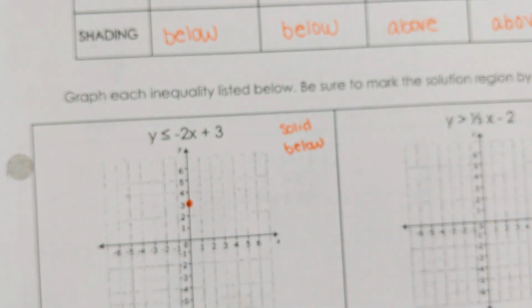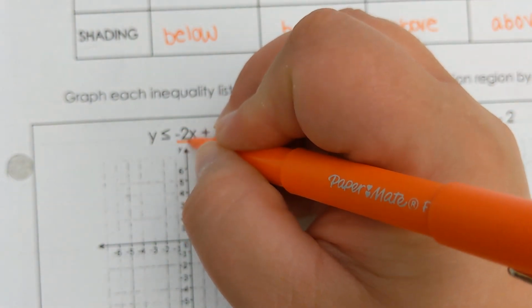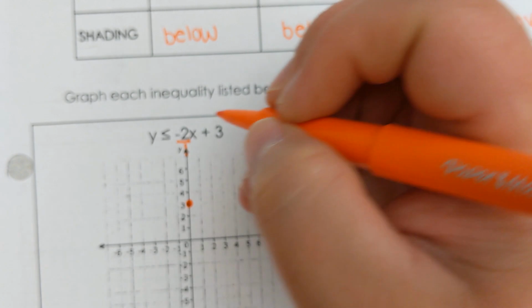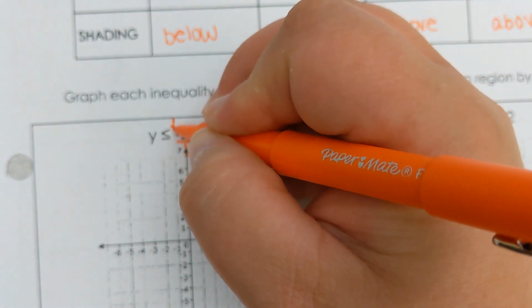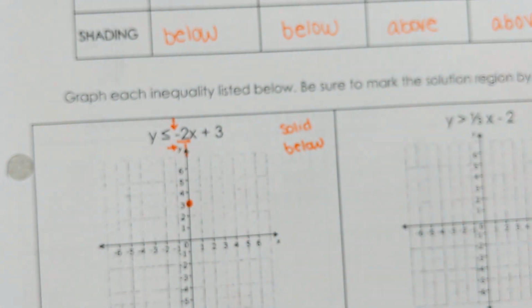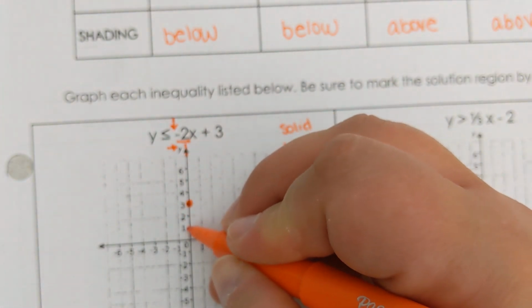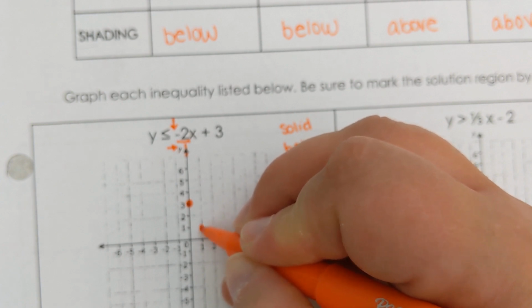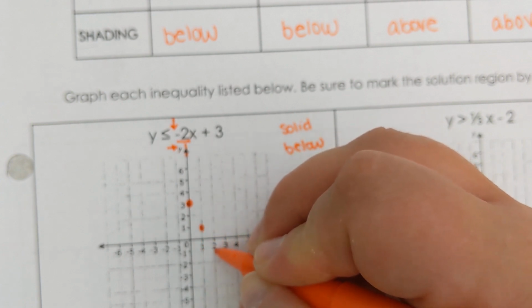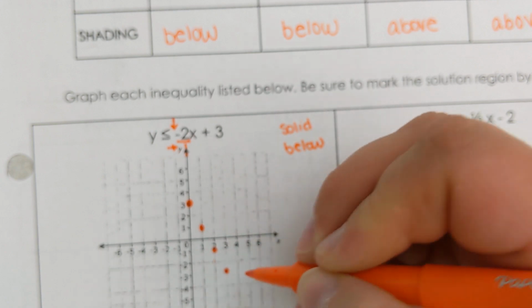Then my slope is negative 2, or negative 2 over 1. What that means is I'm going to go down 2 over 1 to the right. So from the point I already drew, down 2 over 1 to the right, and again, down 2 over 1 to the right.